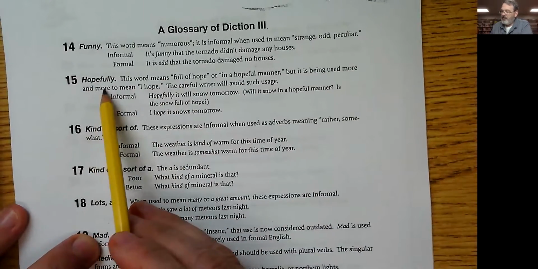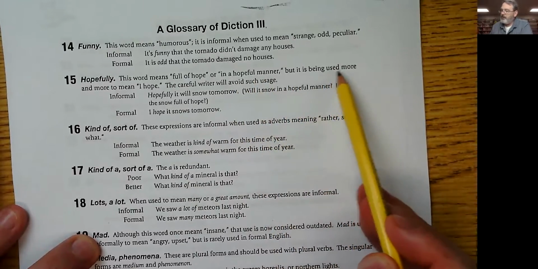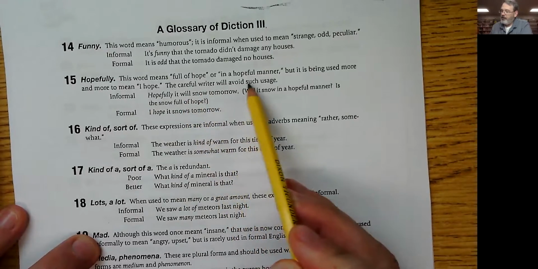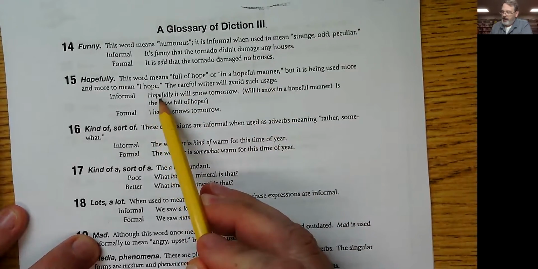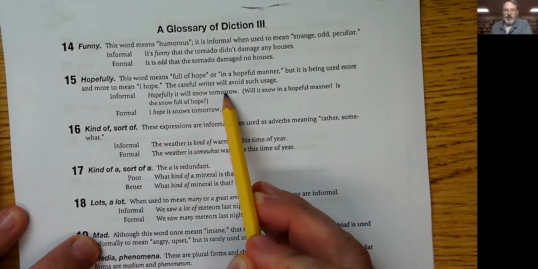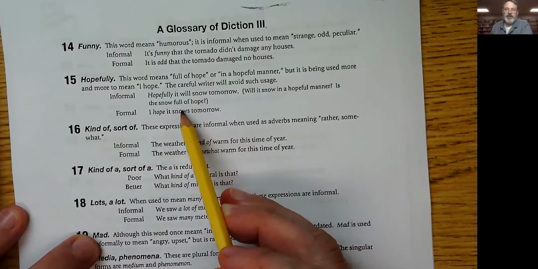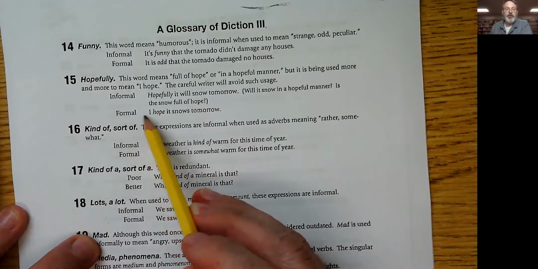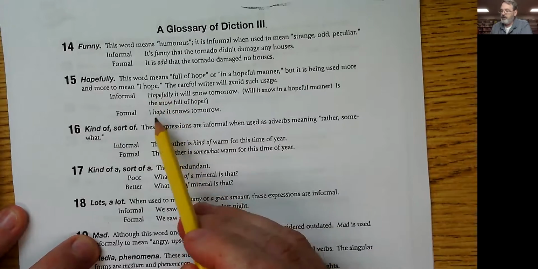Okay. Hopefully, this word means full of hope or in a hopeful manner, but it is being used more and more to mean I hope. The careful writer will avoid such usage. So in an informal way, hopefully it will snow tomorrow, I suppose, could be used, but not in this class, not when you're writing formal writing to turn in. The formal approach is I hope it snows tomorrow. Hopefully shouldn't be used to mean I hope.